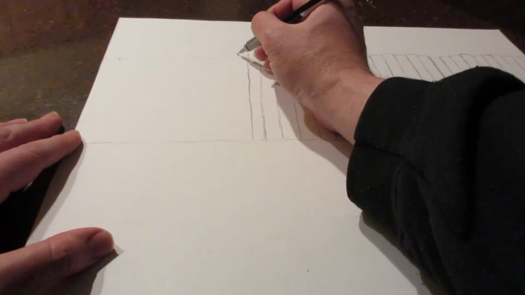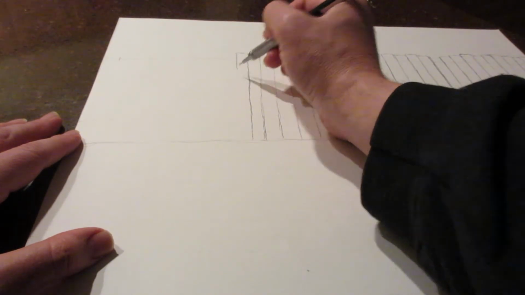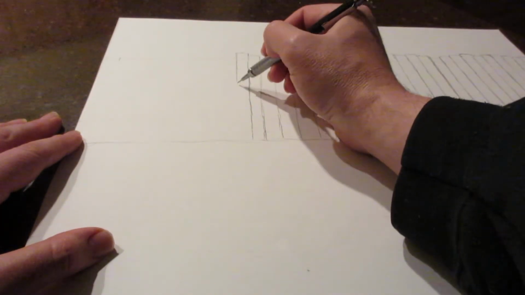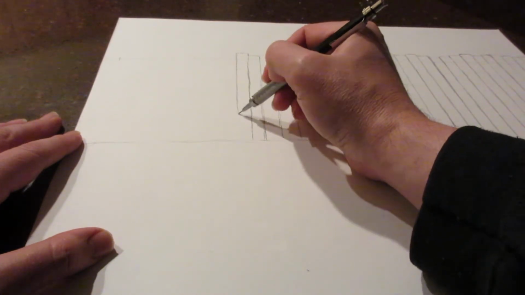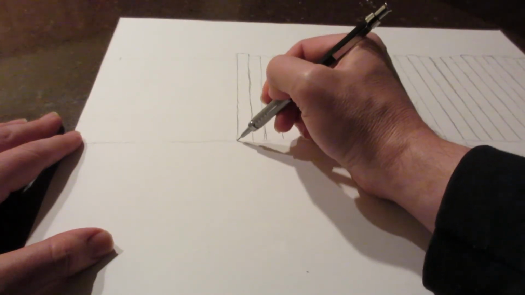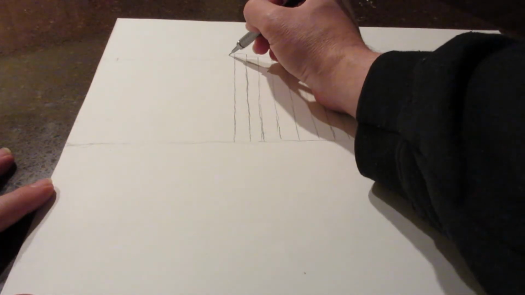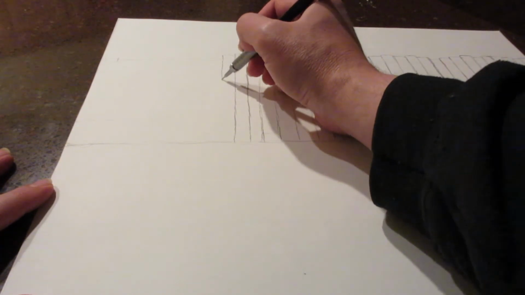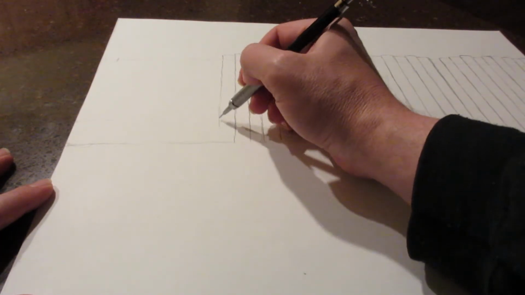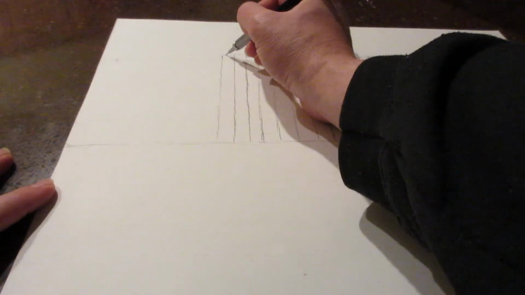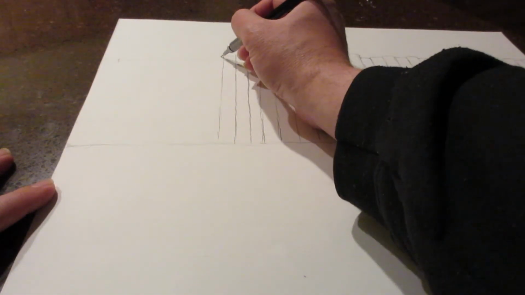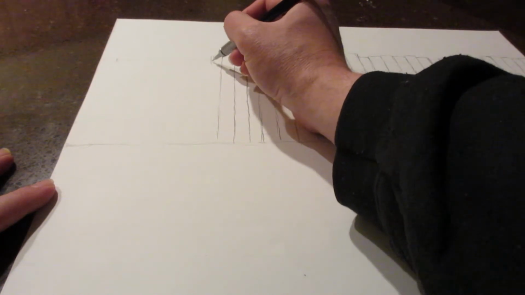Make this a little taller. Make this a little shorter.